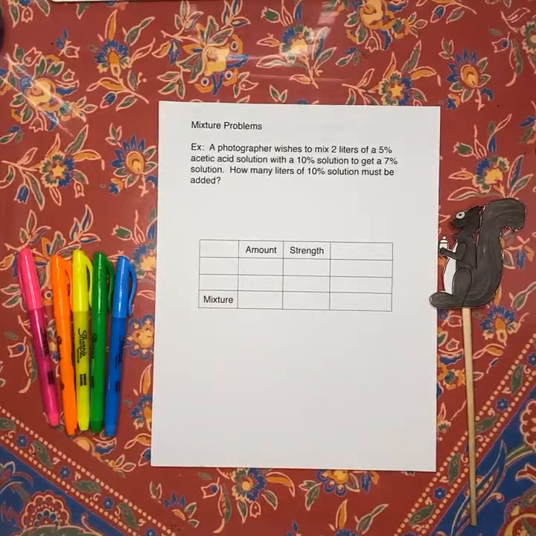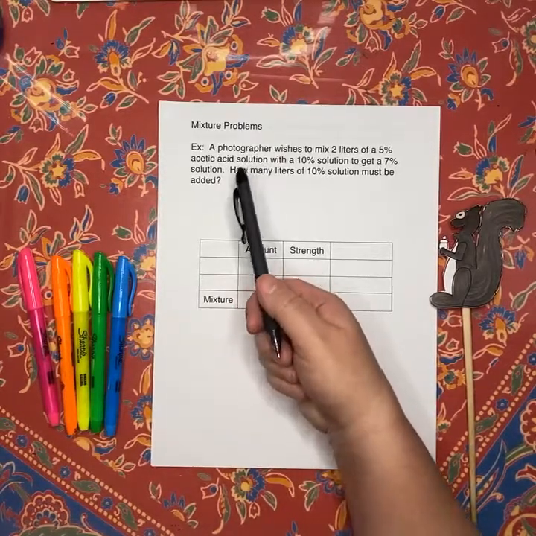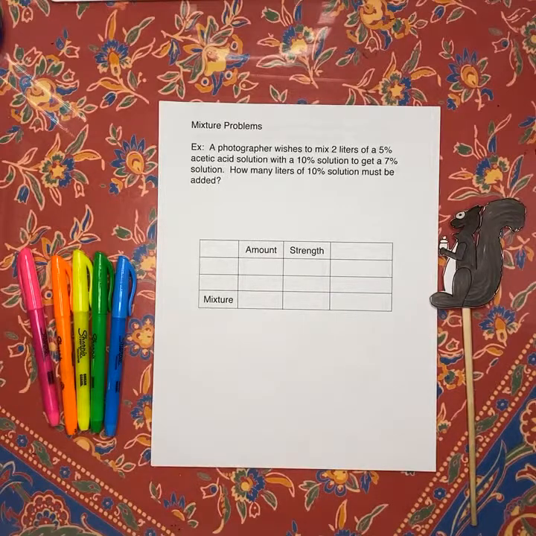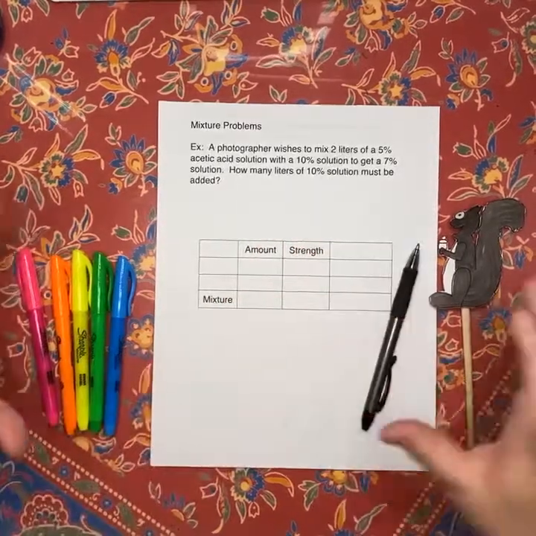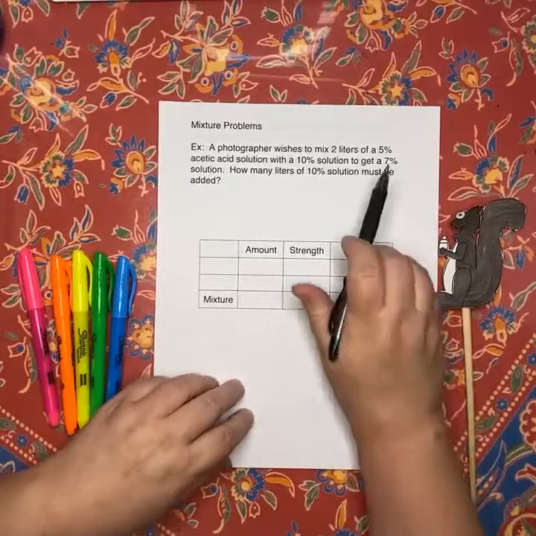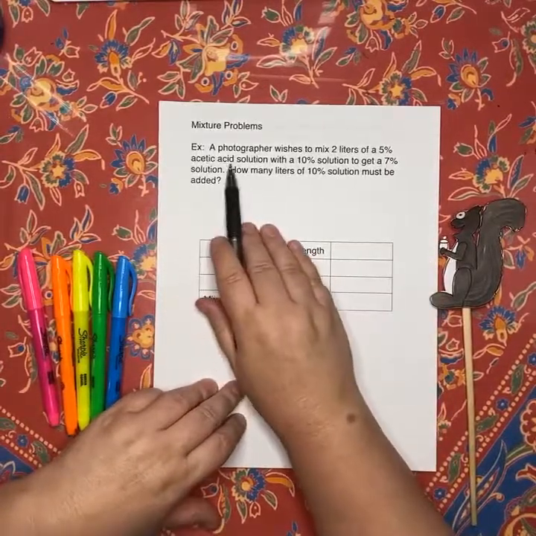So let's read through. This is a photographer. So this is talking about doing photography where you're developing the film yourself. And in order to do that, you have to run the different parts of the photograph through different types of solutions to get the image to develop. So a photographer wishes to mix 2 liters, so, like a soda bottle, of a 5% acetic acid solution.